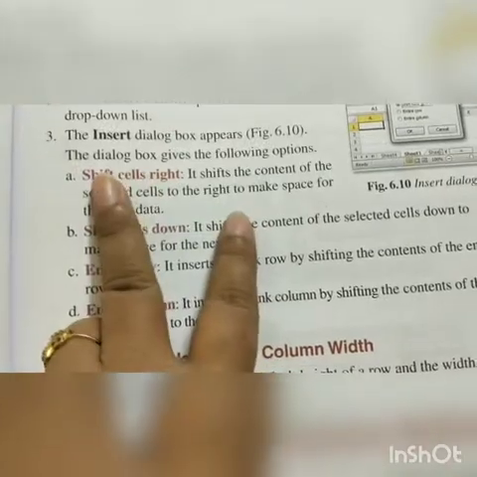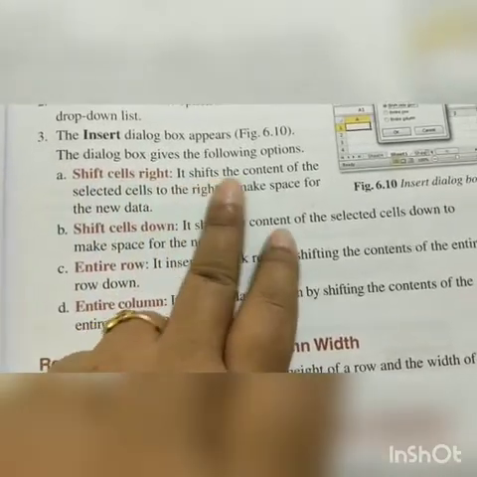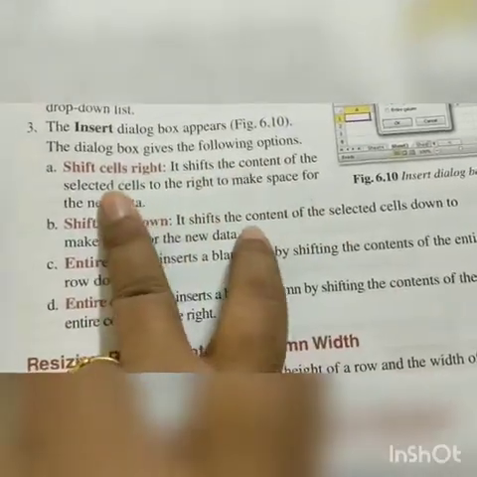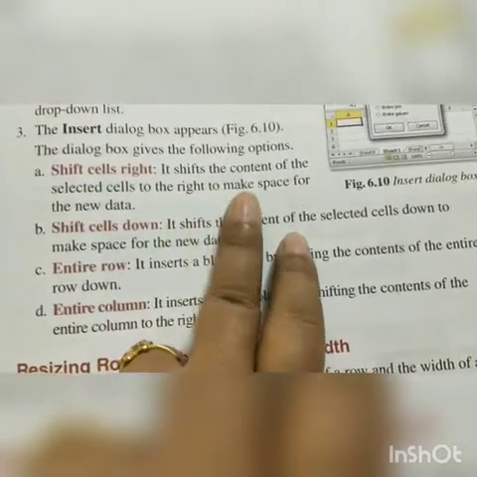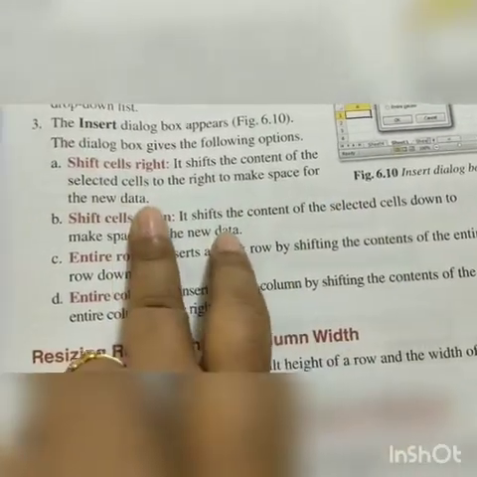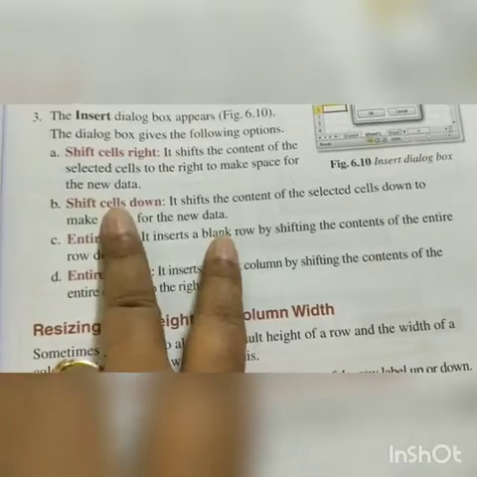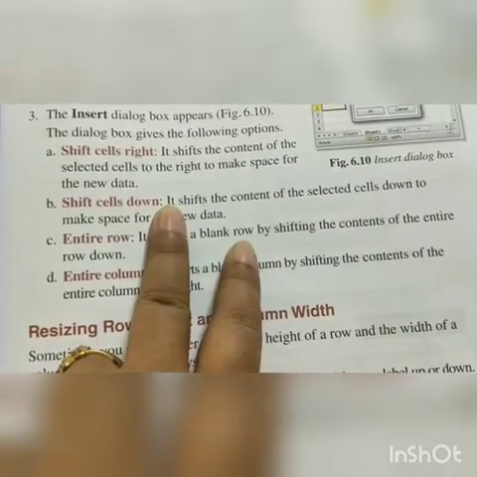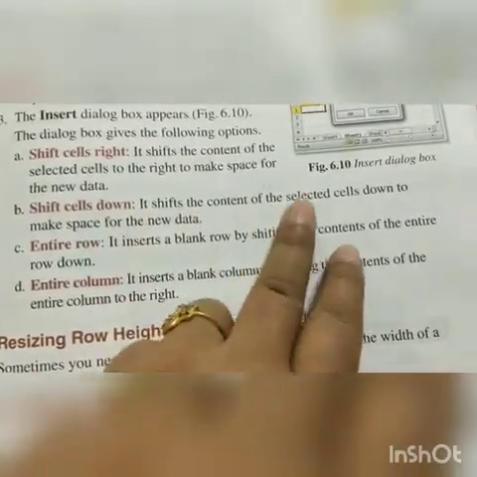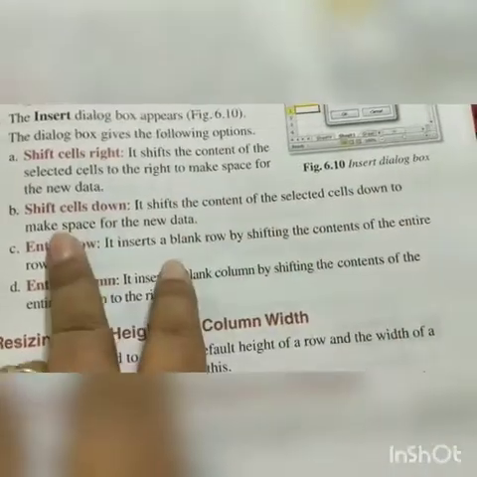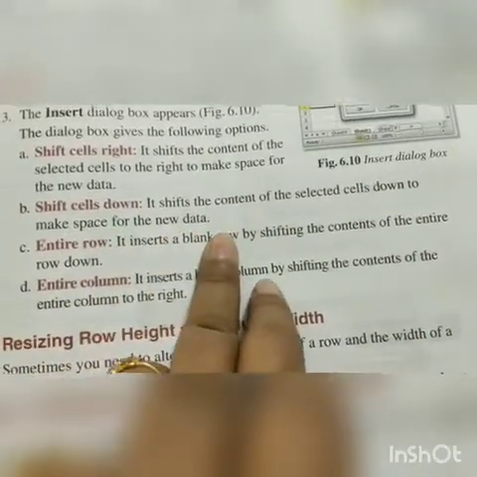So what will happen? Shift cells right shifts the content of the selected cell to the right to make space for new data. Shift cells down shifts the content of the selected cell down to make space for the new data.